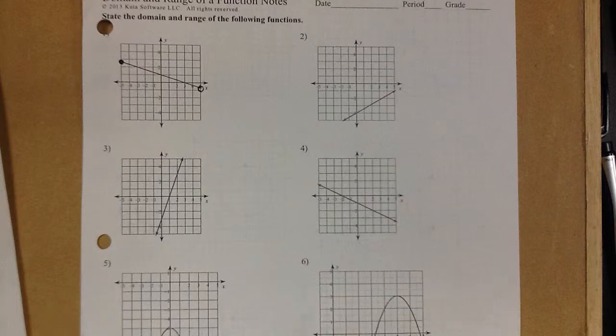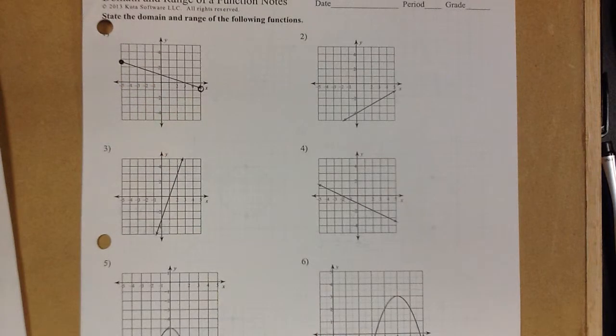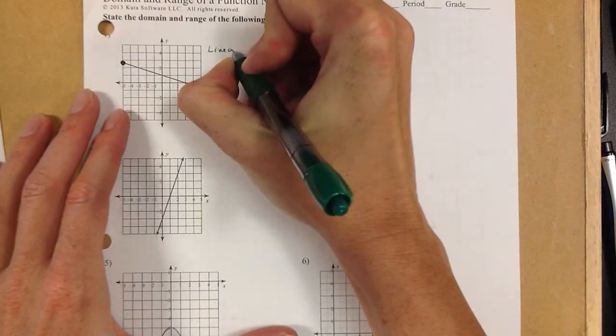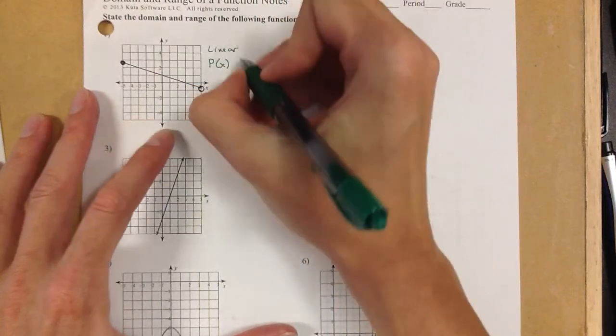Can you tell me the parent function of this graph? Y equals x. Okay, that would be my equation. What's its name? What kind of function? Linear. Okay. So you have a linear function. And in my world, I'm going to say big P of x means it's a parent function.